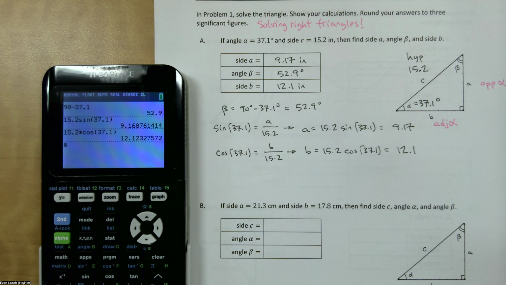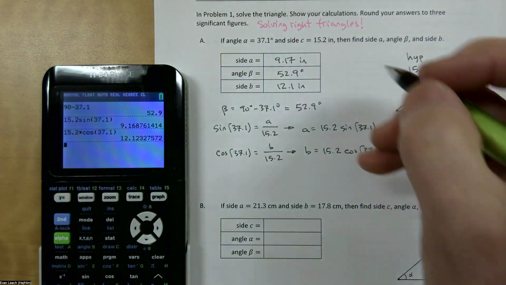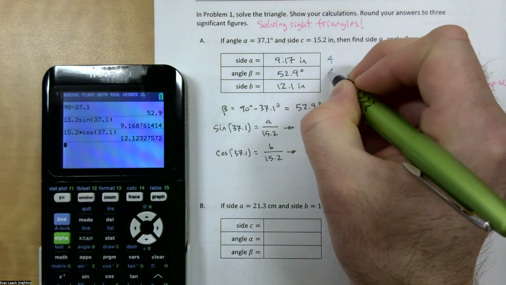Scoring for a problem of this type, since I've asked you for three different things on one big problem, would be 12 points. And it would just be kind of how you would guess. 10 points for the angle and 1 point... No, I'm just kidding. It would be 4 points for each of these.